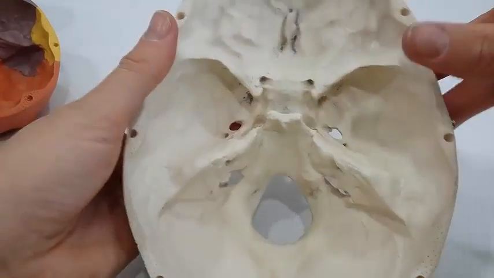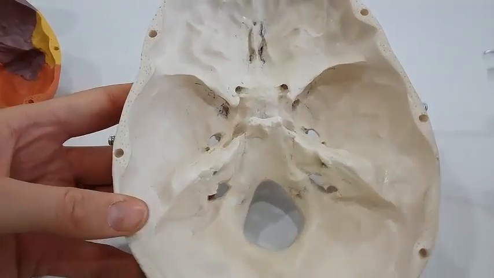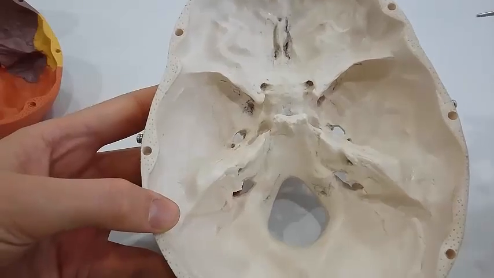Now let's review all the structures you have seen.